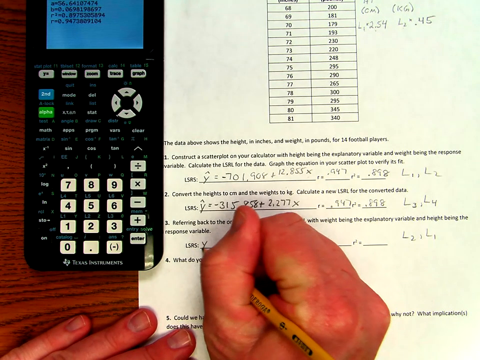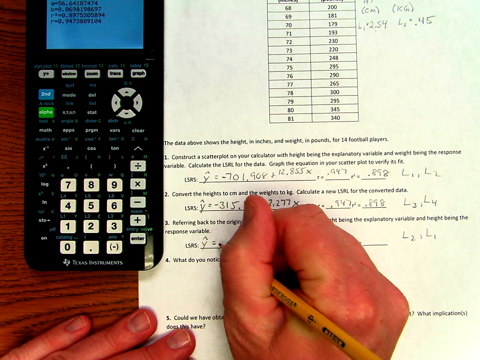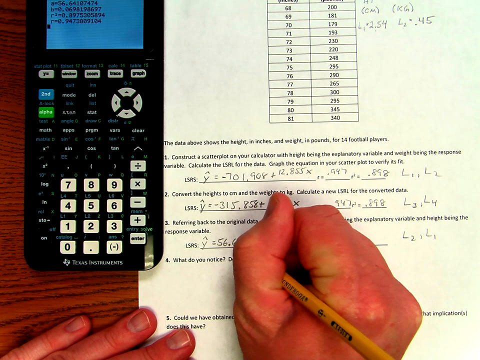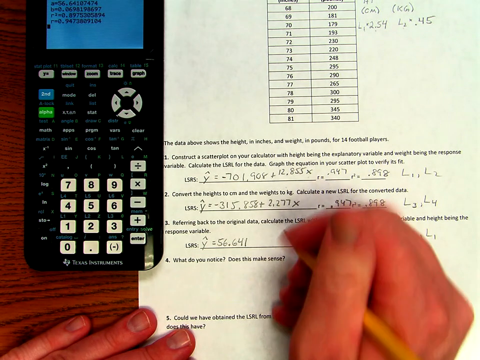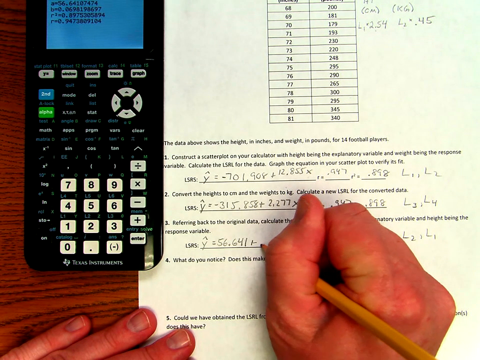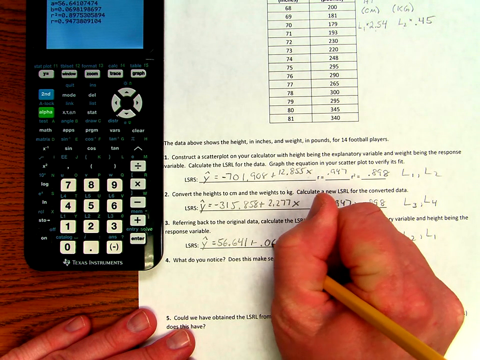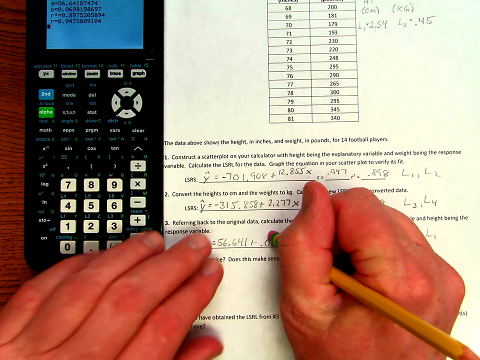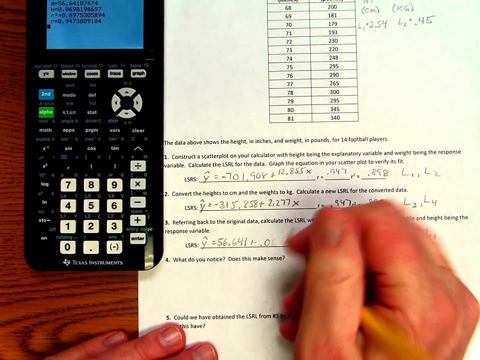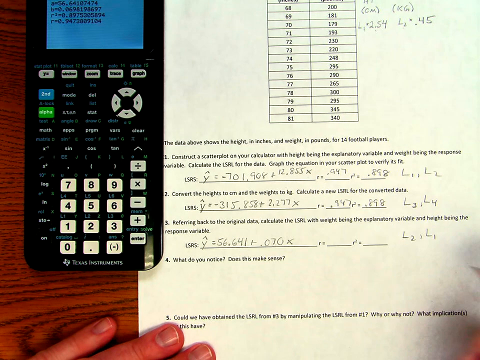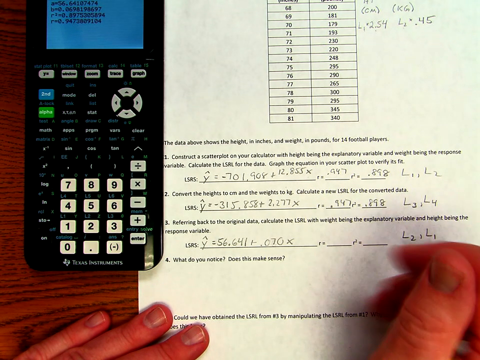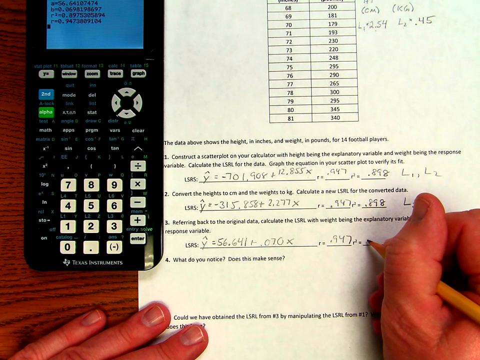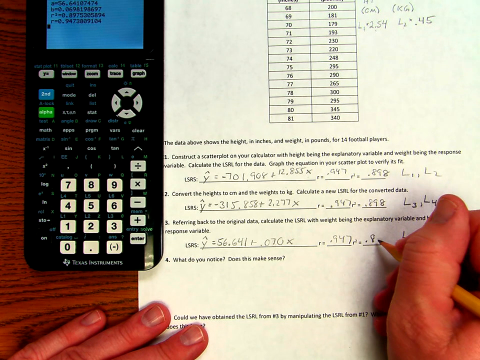And that gives us Y hat is equal to 56.641 plus 0.0698, so that'd be 0.070, x, and we get 0.947 and 0.898.